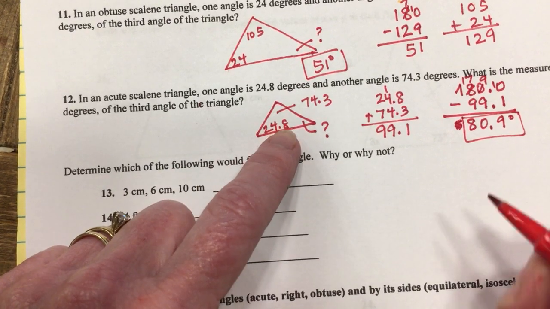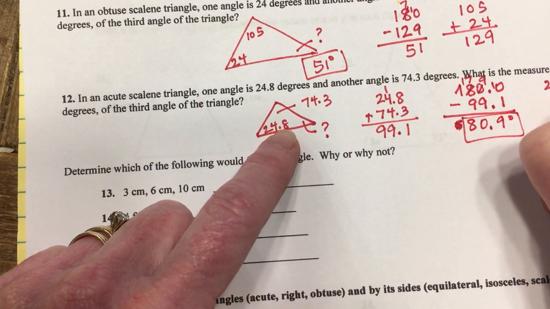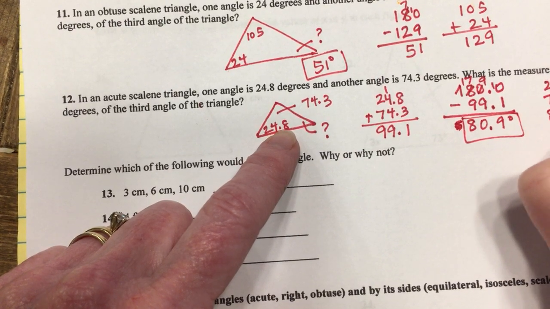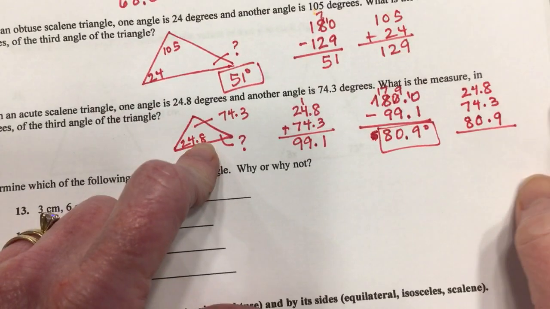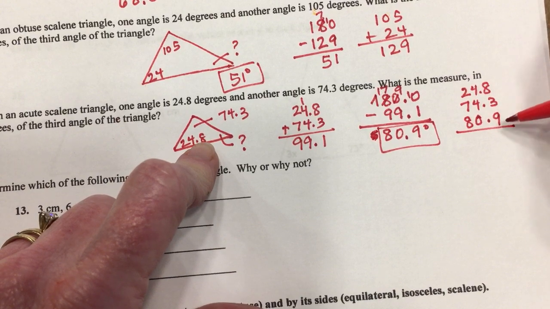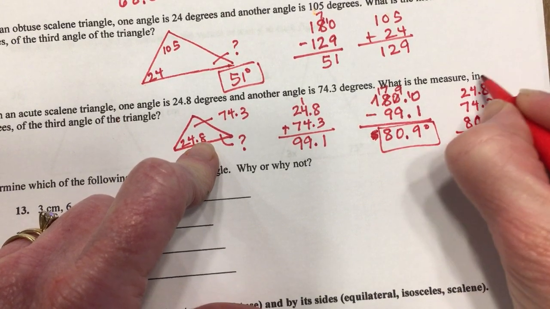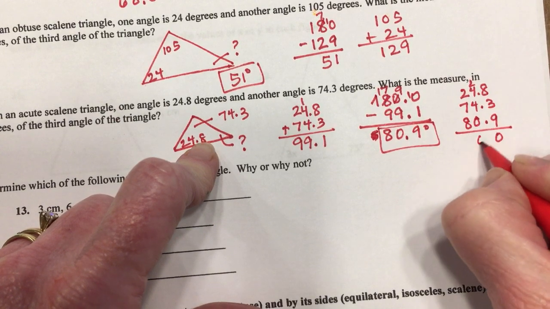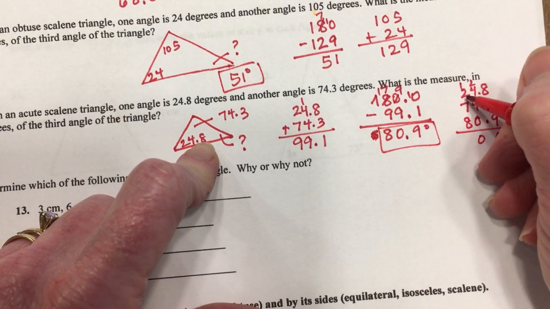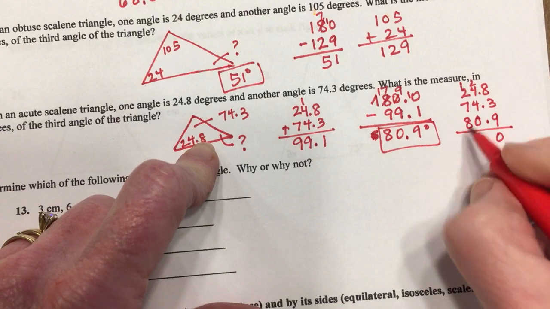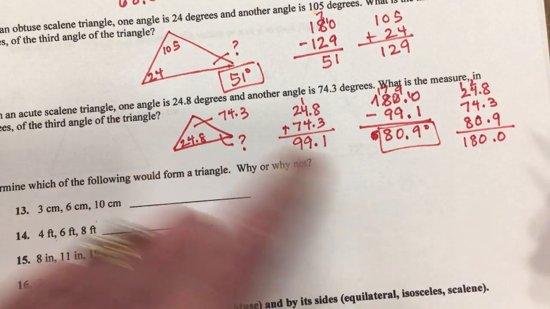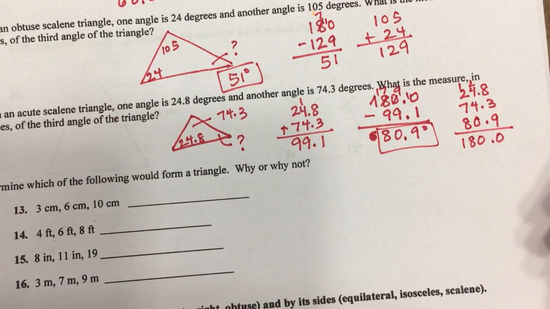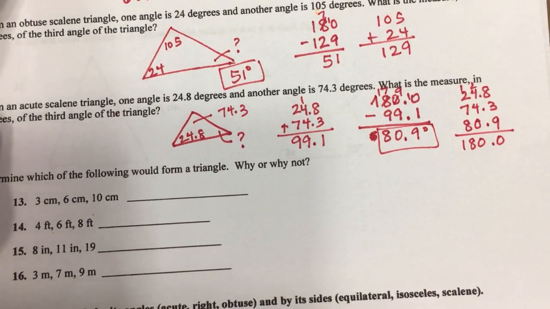And again, if I wanted to check these, what I would do is add up all three numbers and make sure that they equal 180 degrees. All right, so 8 plus 3 is 11, plus 9 is 20, carry your 2. 4 plus 2 is 6, plus 4 is 10, carry your 1. Plus 2 is 3, plus 7 is 10, plus 8 is 18. Get my decimal. All right, so do these together equal 180 degrees? Yes. All right, so then I'm correct.